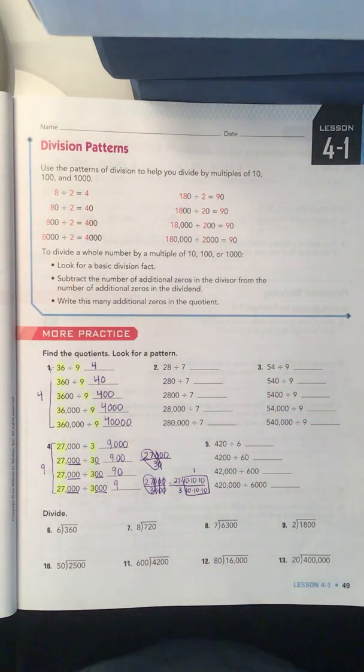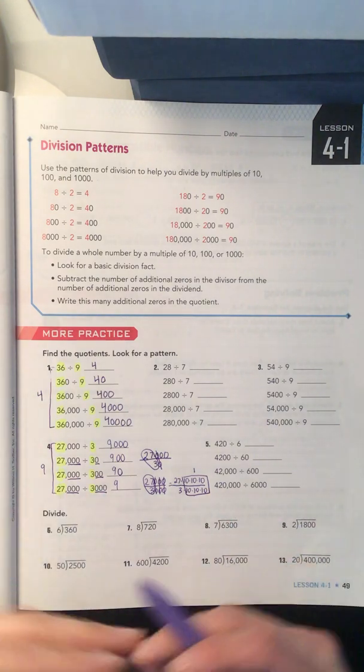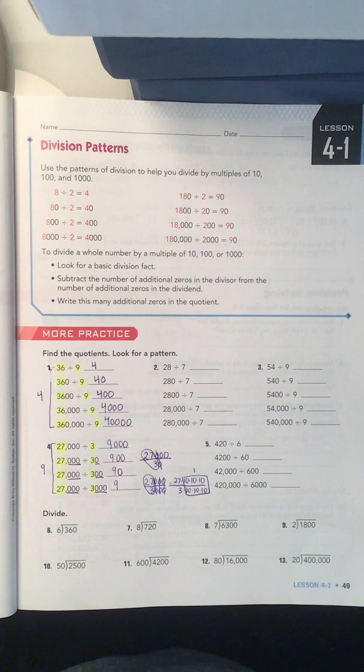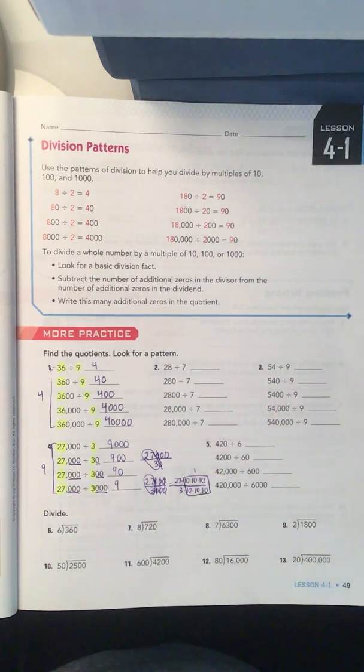You might remember some of this background knowledge from when you were working with fractions and finding equivalent fractions and things that had the same result when you put them down into simplest form. Okay, let's take a look at number 2.